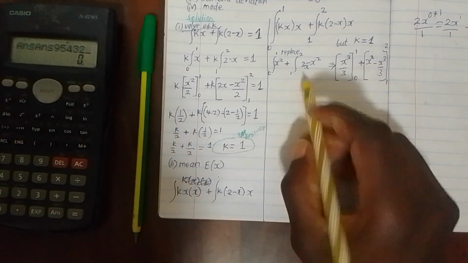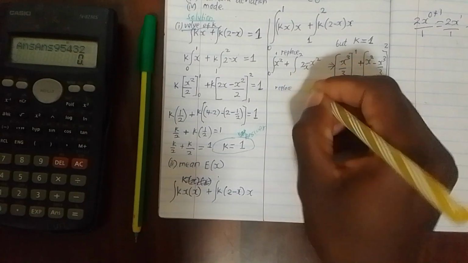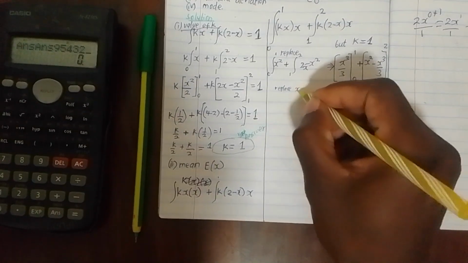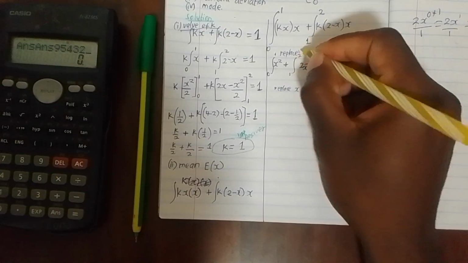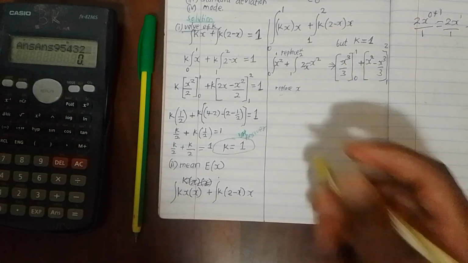So when we replace the values of x, here we are replacing k, so here when we replace x, we will get something like this, a third.